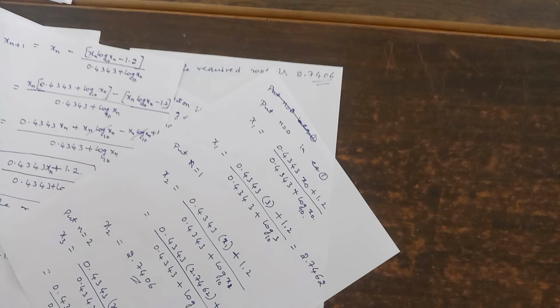So what do you get now? Here we know that xn plus 1 equals xn minus f of xn divided by f dash of xn, right?